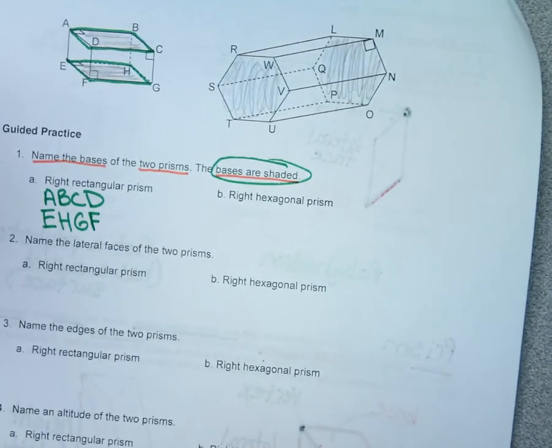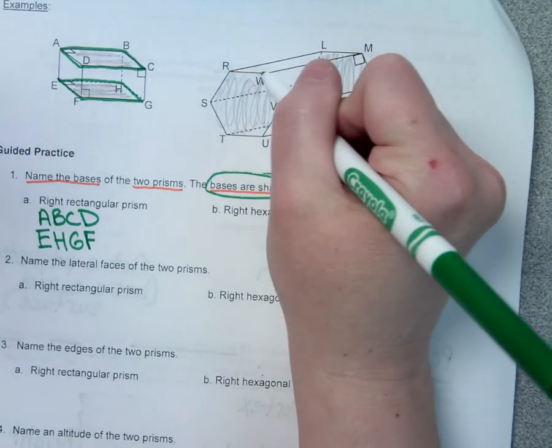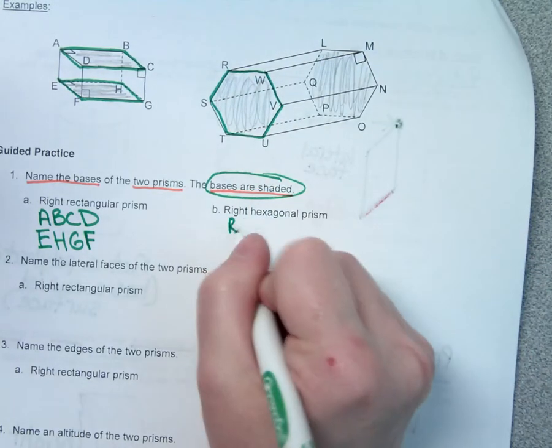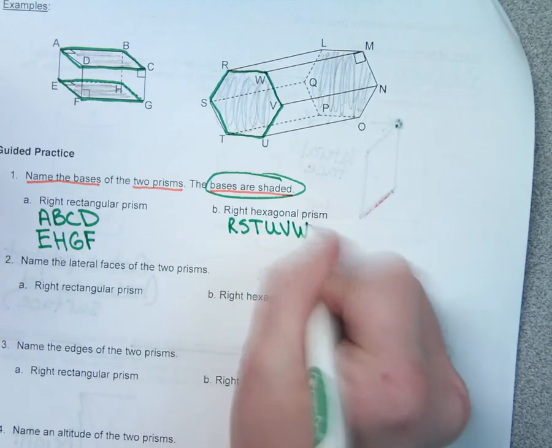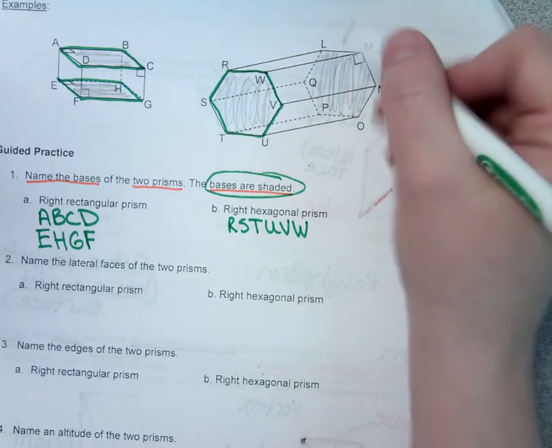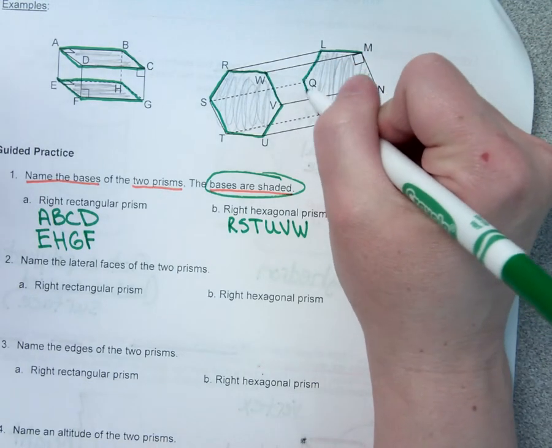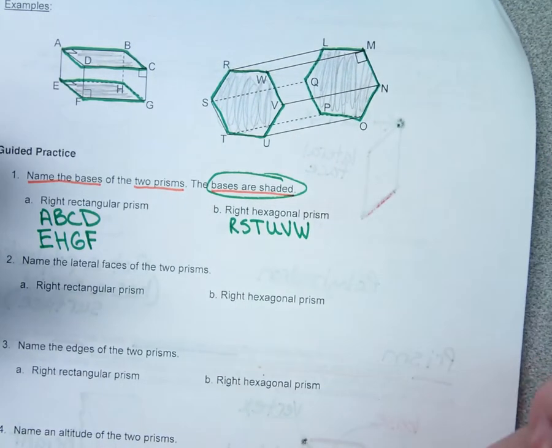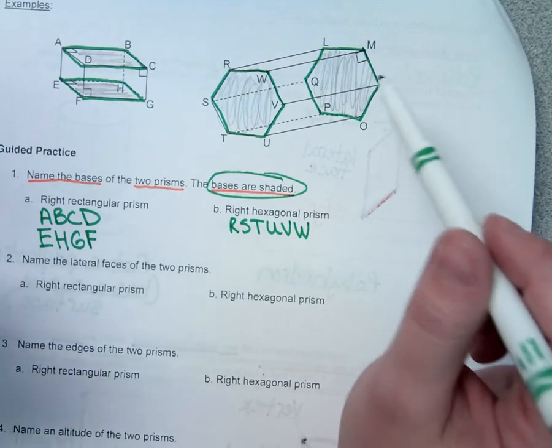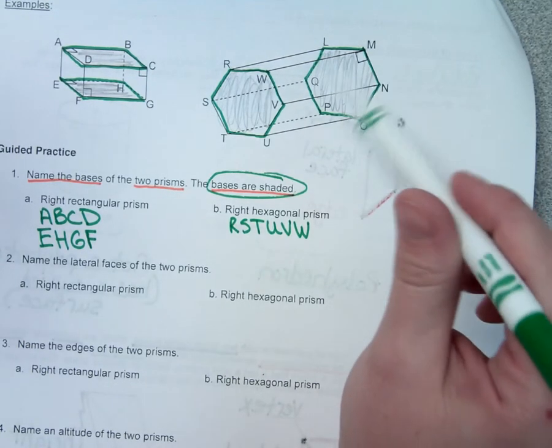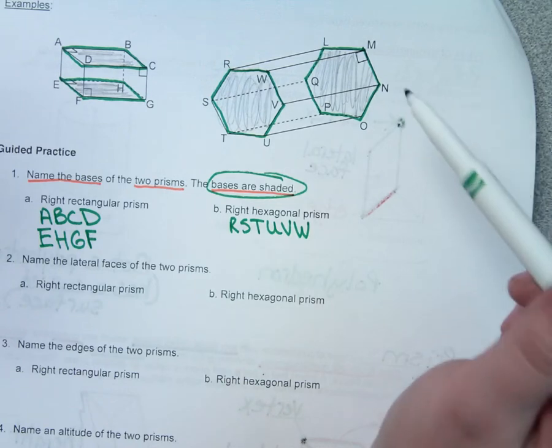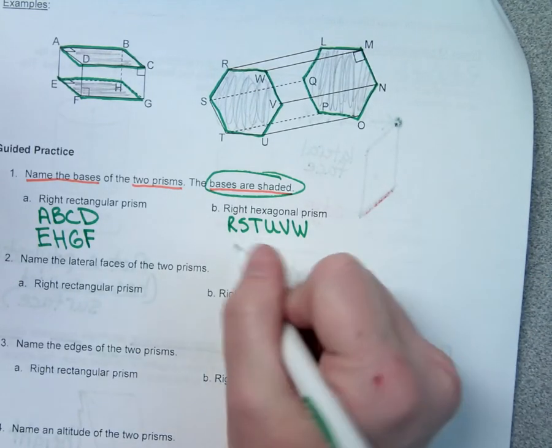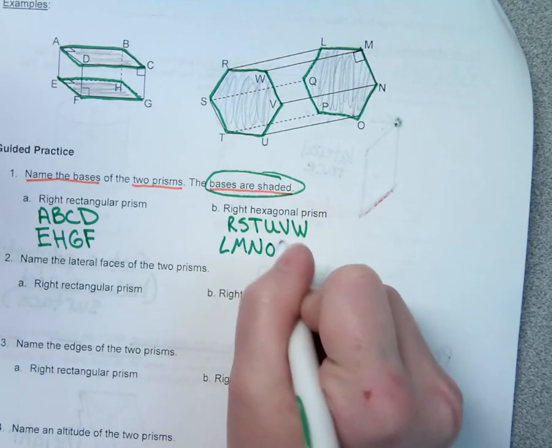Okay, when I look at the right hexagonal prism, what would I name this base? RSTUVW. Yeah, RSTUVW. Okay, and then my other base is this other hexagon. And hopefully you knew what the bases were in this one, because that's what it's named after, is its bases. Okay, and what would you call this one? One of my autumns, I don't care which one. What would you name it like we've been naming the others? LMNOPQ. Okay, LMNOPQ.